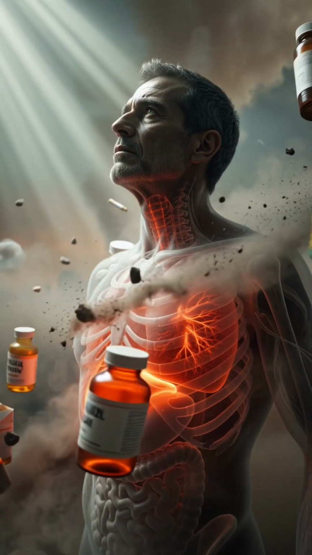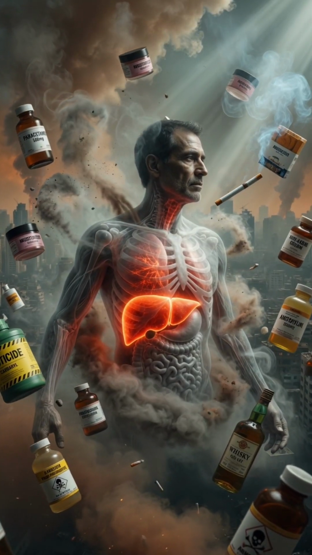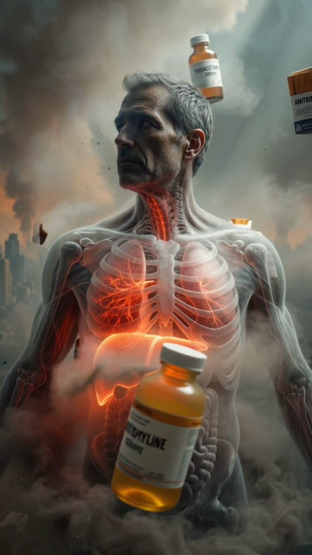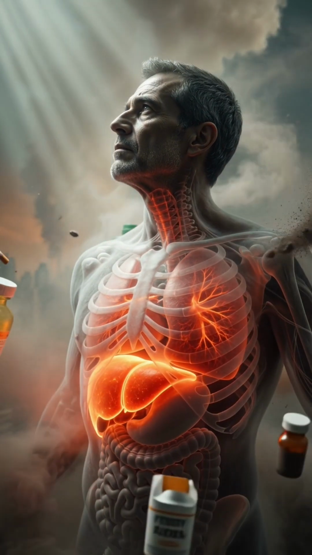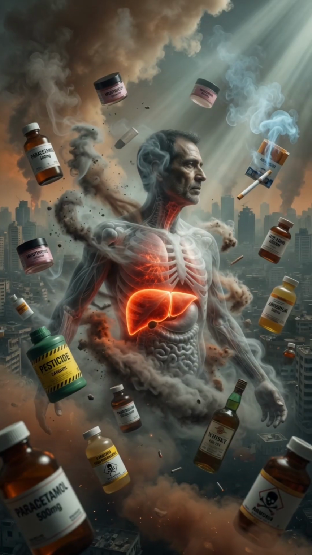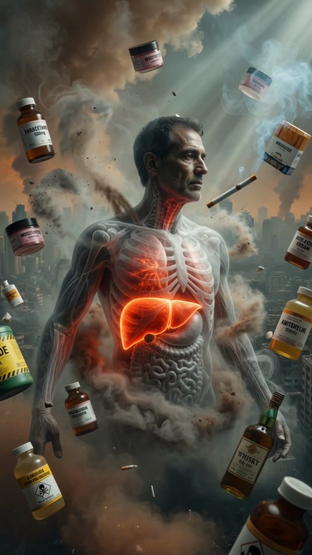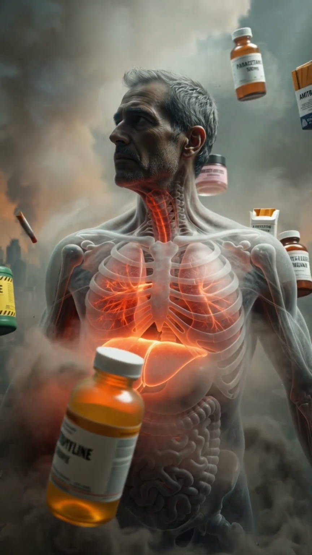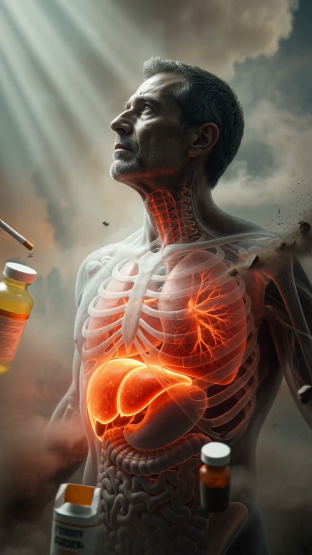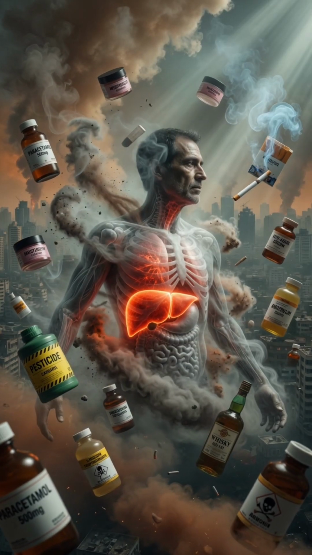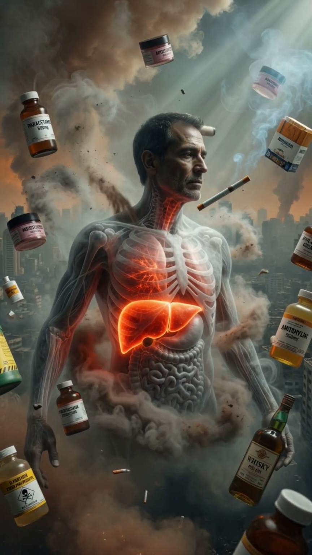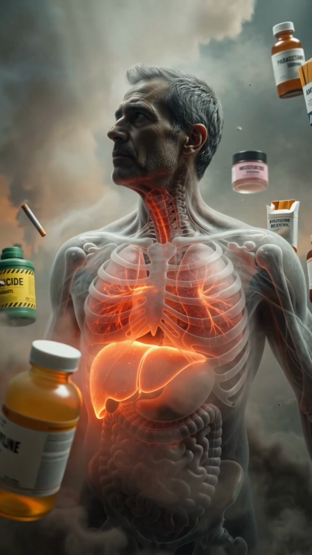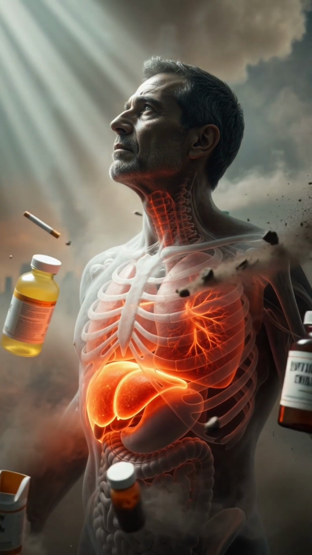But how? The answer lies inside one remarkable organ in our body, and that organ is the liver. So in today's tutorial, we are going to discover the incredible science of toxicology and xenobiotic metabolism. This medical illustration is made with realistic anatomy.